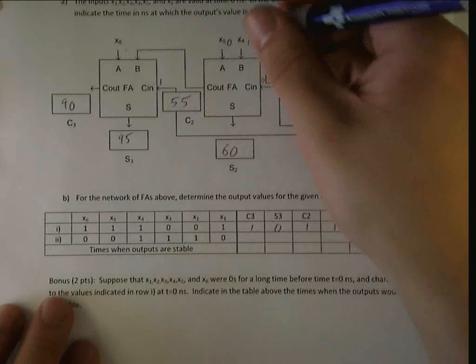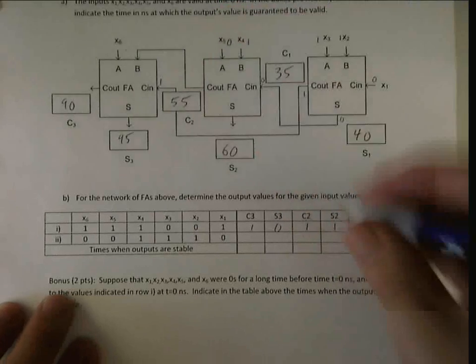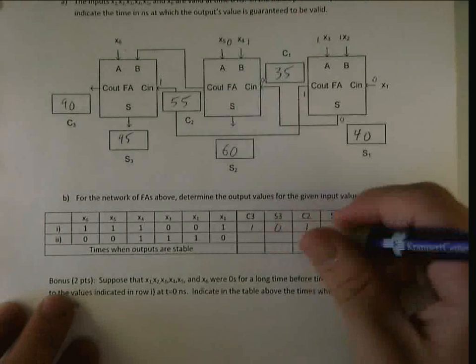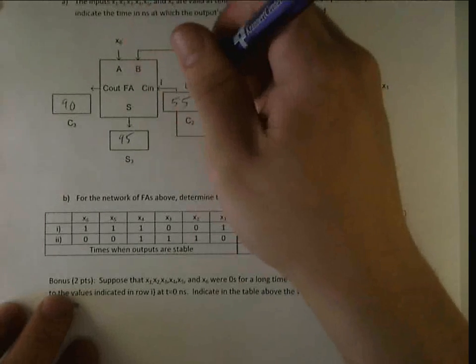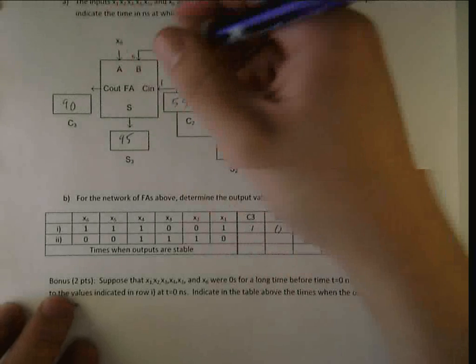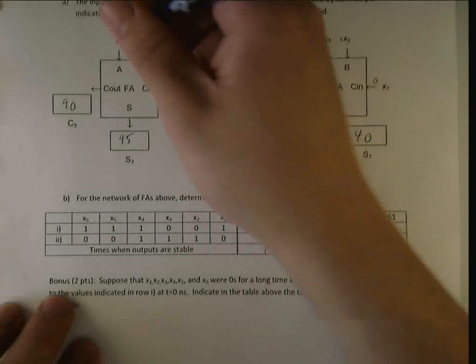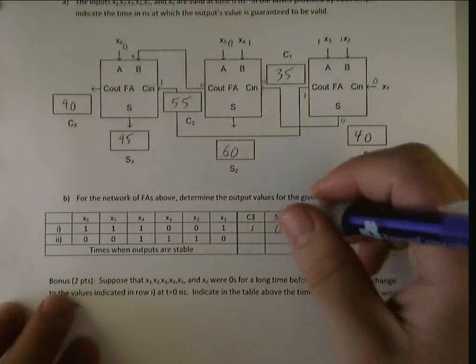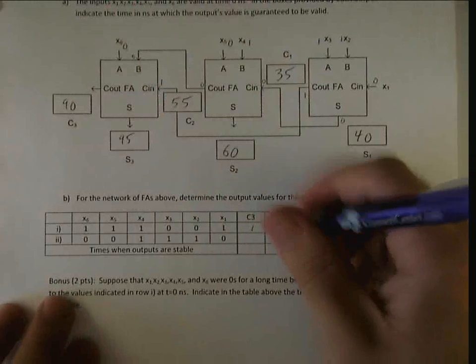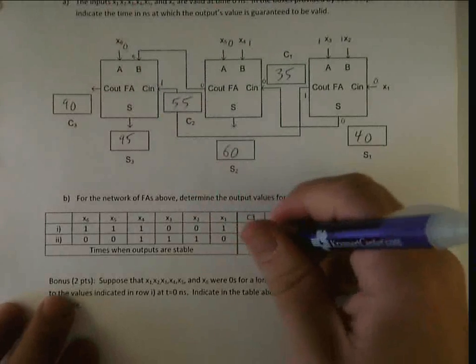So the sum is going to be 0 plus 1 plus 1. So it's going to be 1. And the carryout is going to be 0. So carryout comes out over to here. So we have 1 plus 0 plus 0. So we get a sum of 1 and a carryout of 0.